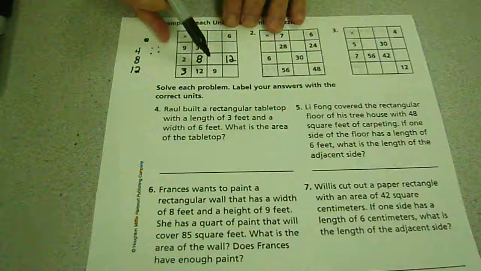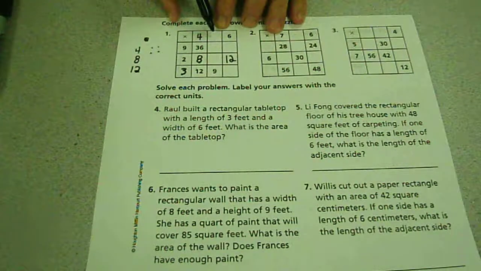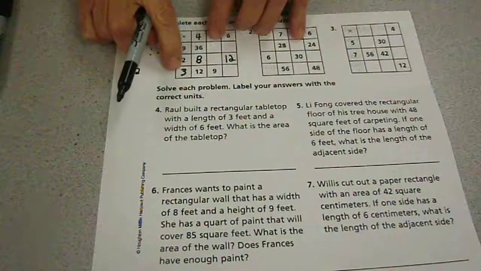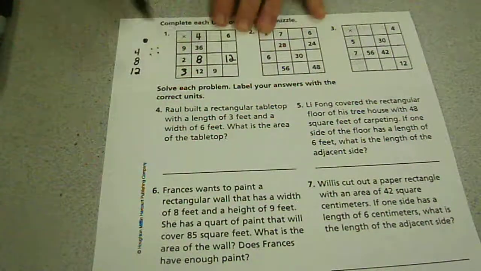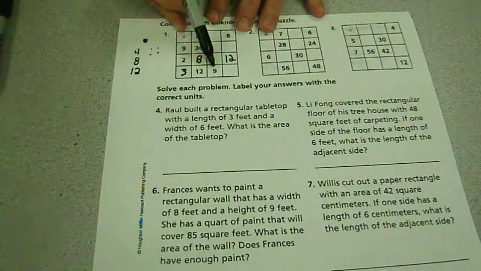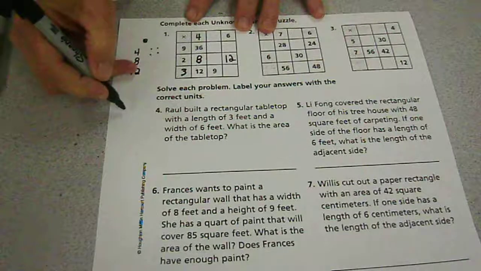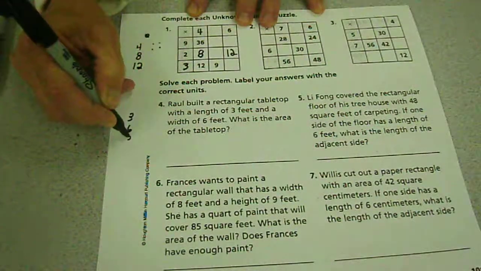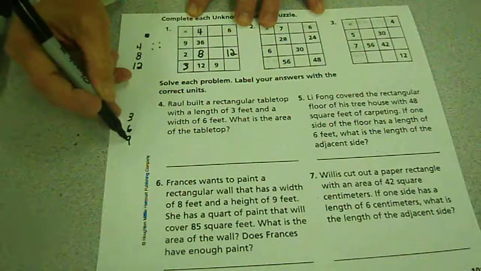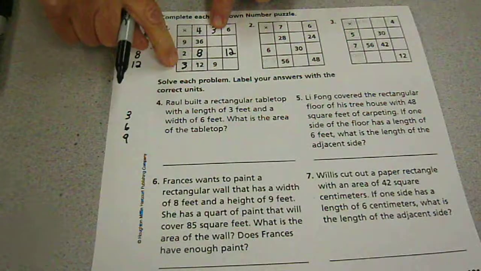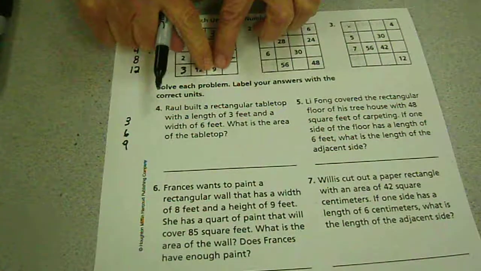Oh, now I can solve for the shaded one up here because I have to have 2 digits at least. So how many 3s does it take me to get to 9? Well, from playing Buzz, I know 3, 6, 9. So 1, 2, 3. I'm going to put a 3 up here because 3 times 3, when I bring those together, will give me 9.